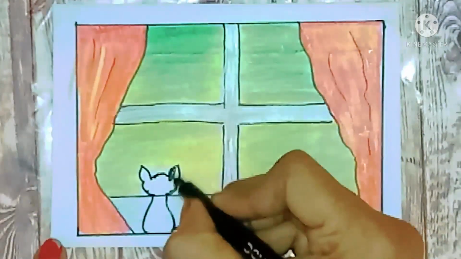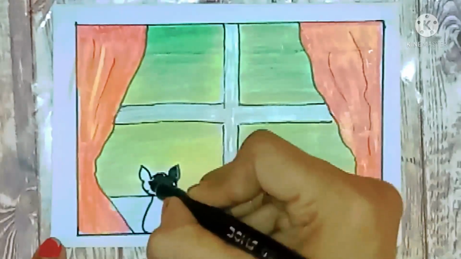It's time to color the cat with black color. Completely fill in with black color.